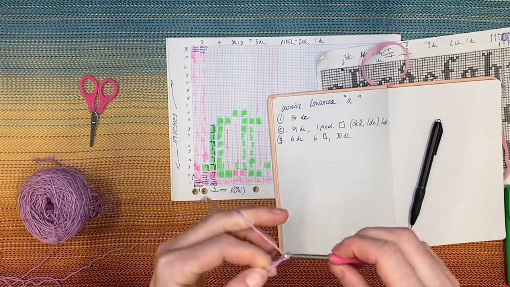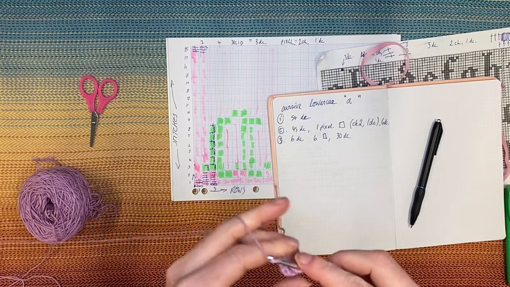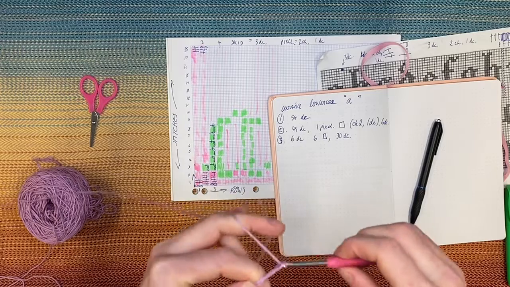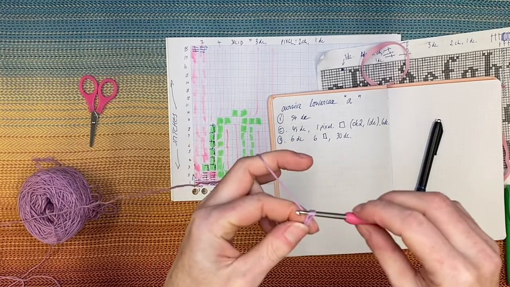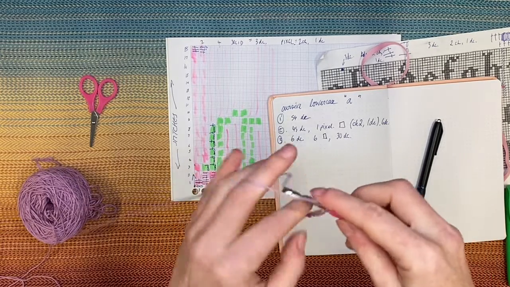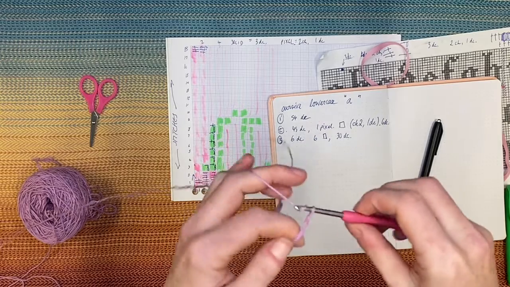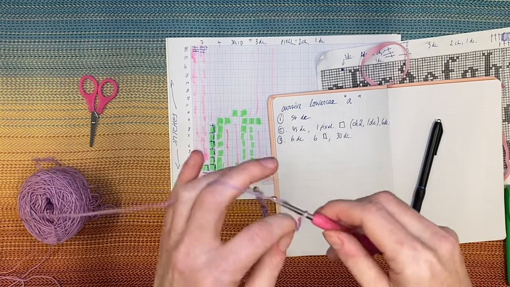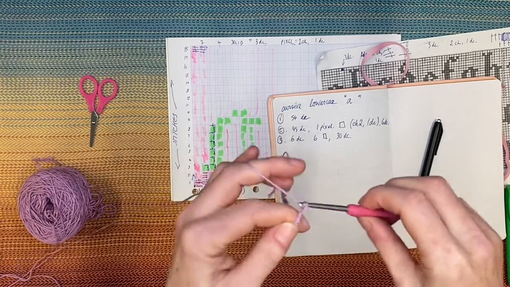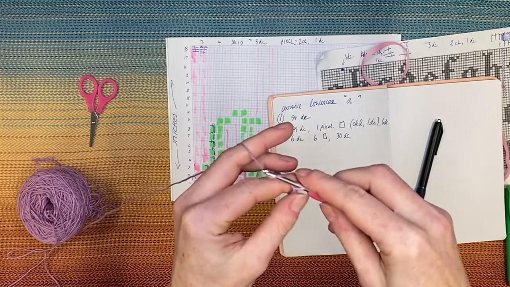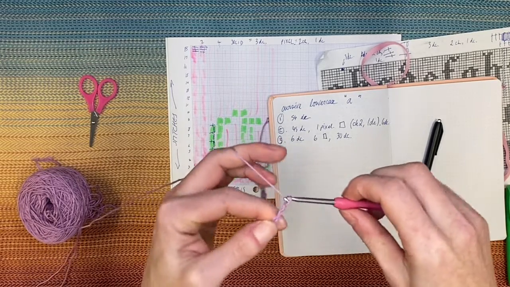1, 2, 3, 4, 5, 6, 7, 8, 9, 10, 11, 12, 13, 14, 15, 16, 17, 18, 19, 20, 21, 22, 23, 24, 25, 26, 27, 28, 29, 30, 31, 32, 33, 34, 35, 36, 37, whoa, oh no, 38, 39, 40, 41, 42, 43, 44, 45, 46, 47, 48, 49, 50, 51, 52, 53, 54.